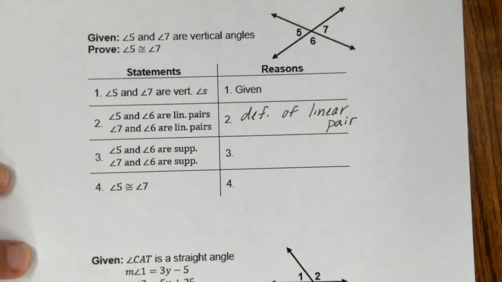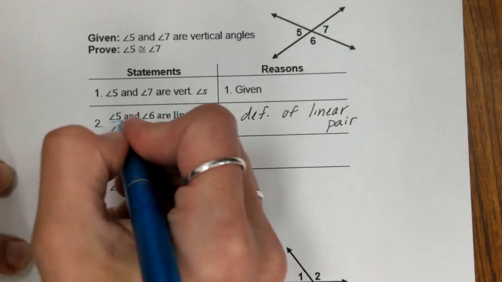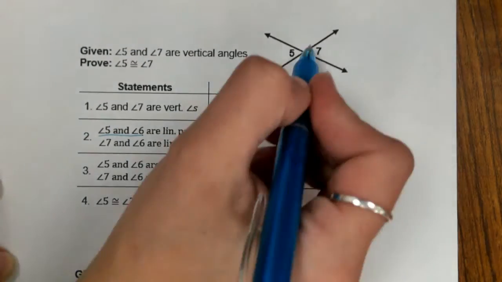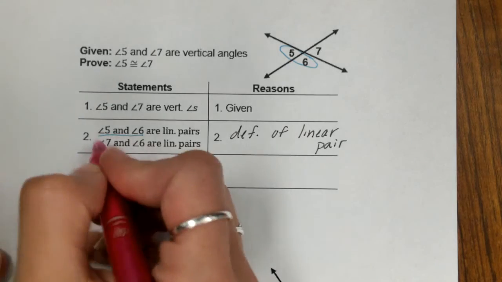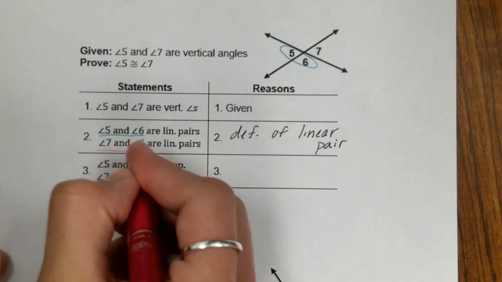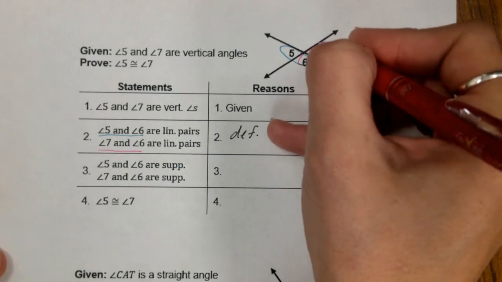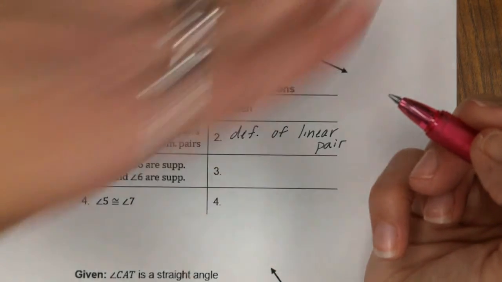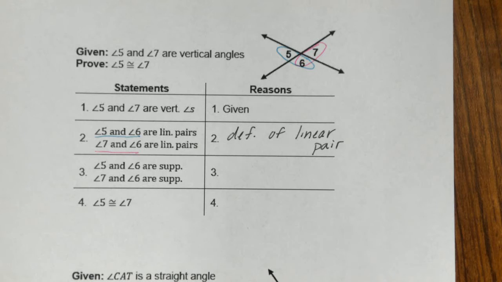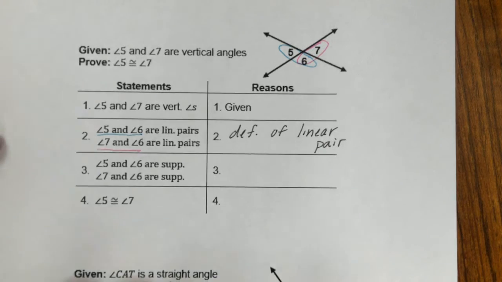What I mean by that is if you look at angle 5 and 6 in the picture, 5 and 6 sit on a line adjacent to each other, right next to each other. Angle 7 and 6, right here, same thing. They're on a line together, adjacent. They are a linear pair. So we look at the picture and we're able to identify this is a linear pair.